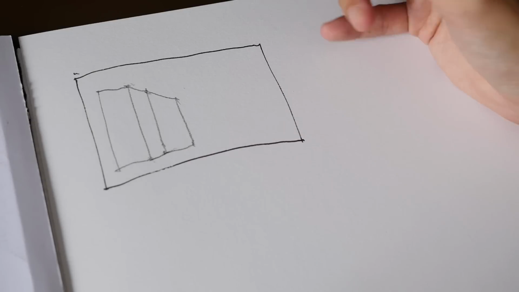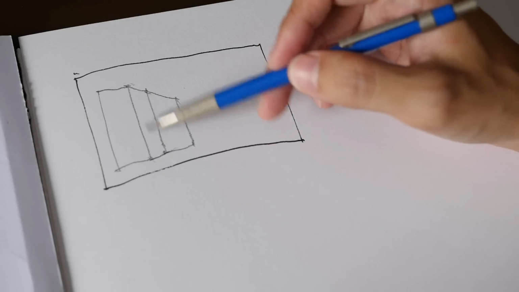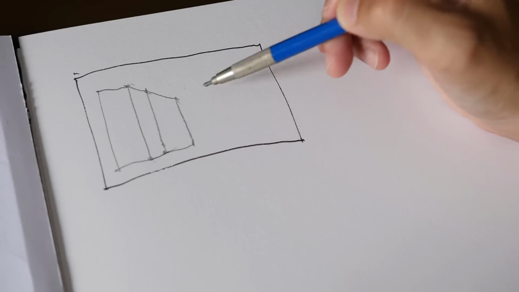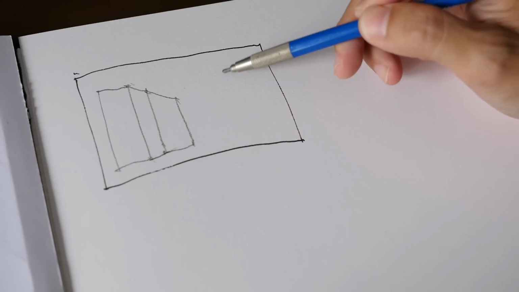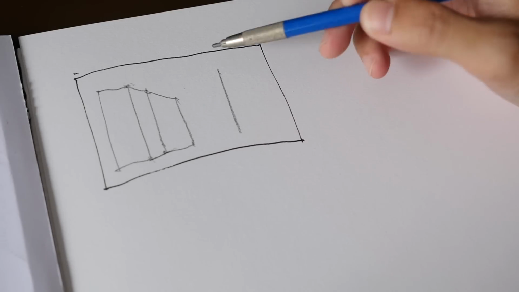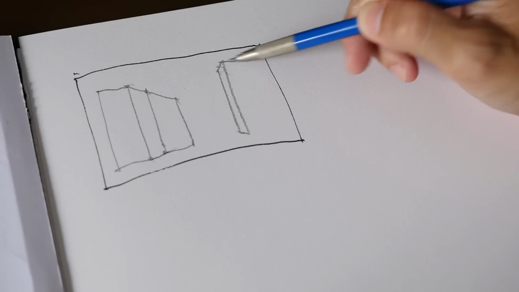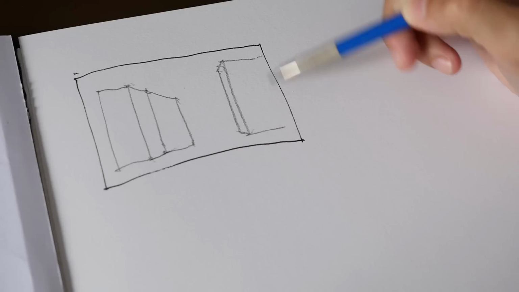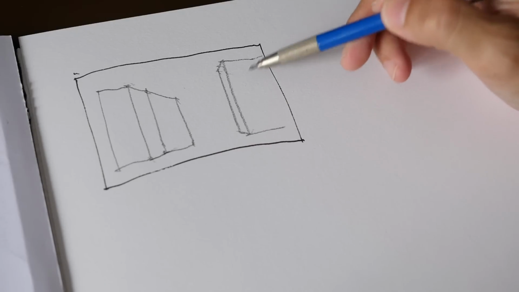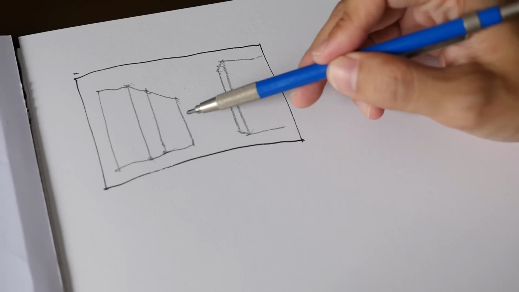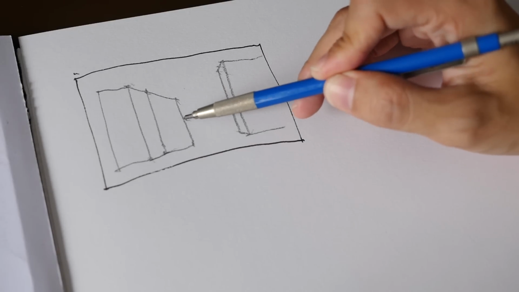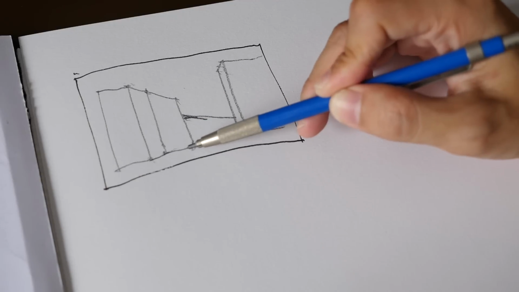There's a little perspective thing going on. So this is the side of the building that's going away. Let me draw another building here on the right side. Okay, and maybe a row of shorter buildings that goes at the back.